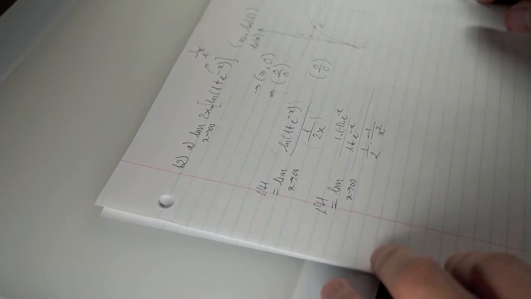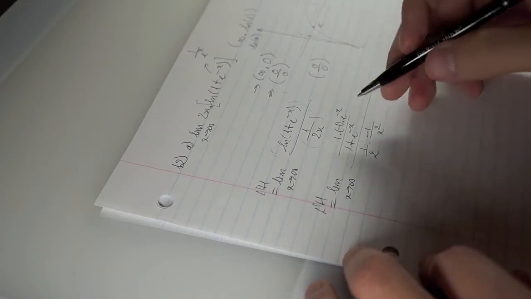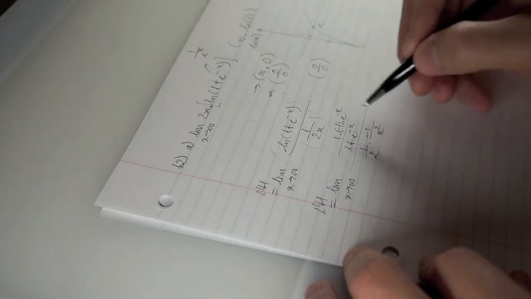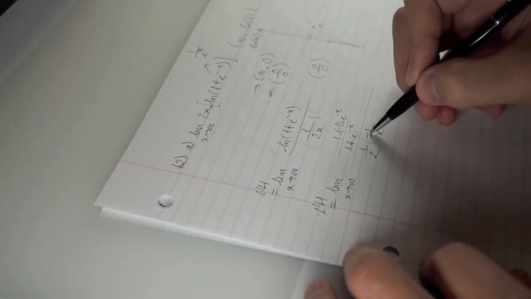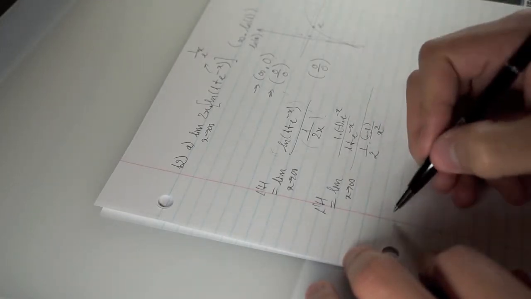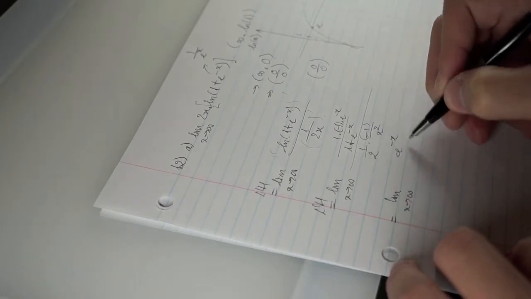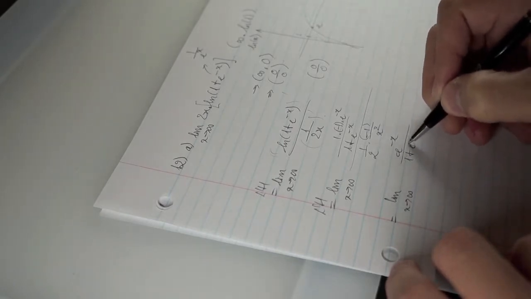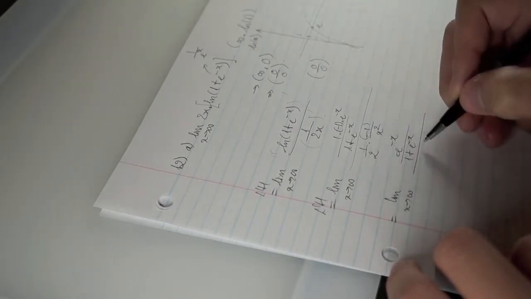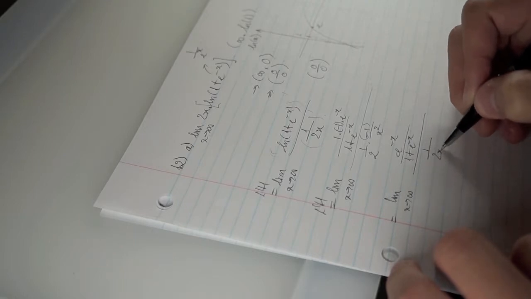There's a minus 1 in both, so they cancel, and we get the limit as x approaches infinity of e^(-x)/(1 + e^(-x)) over 1/(2x^2).